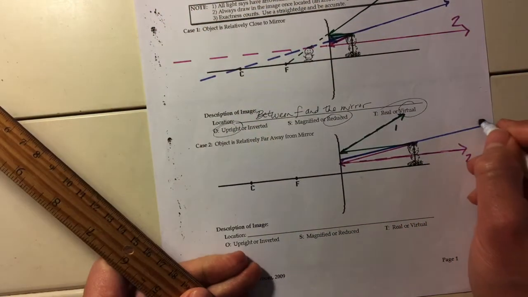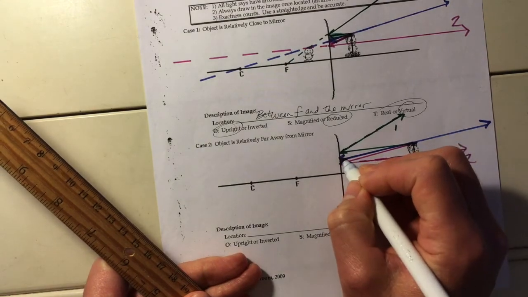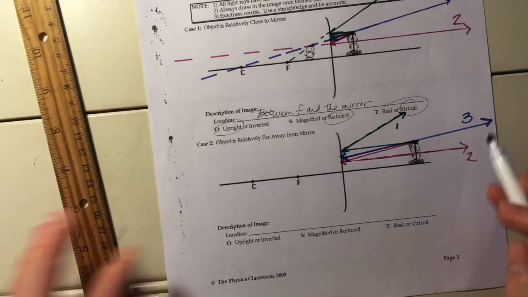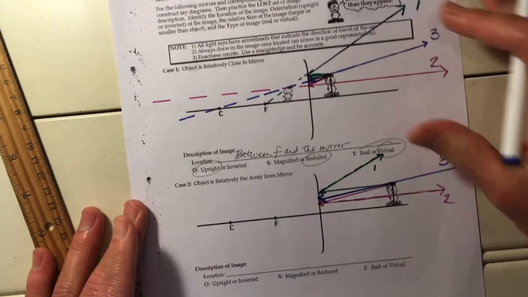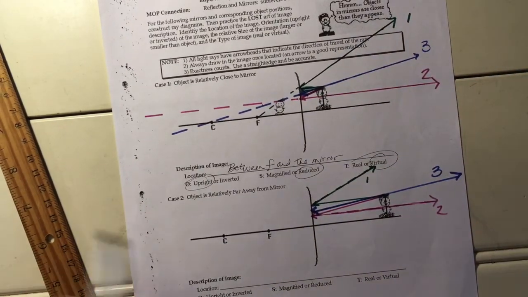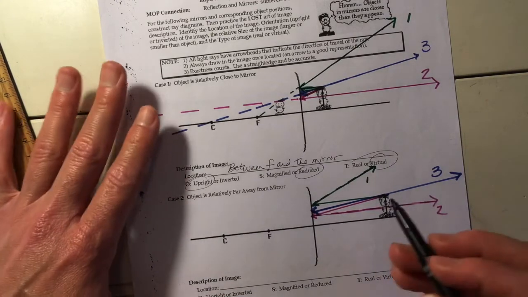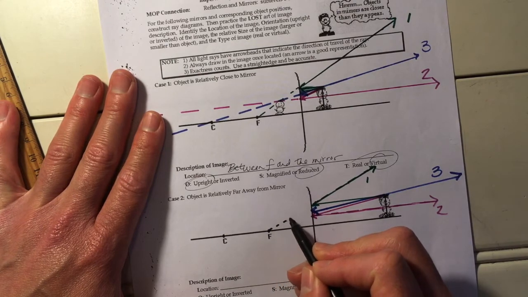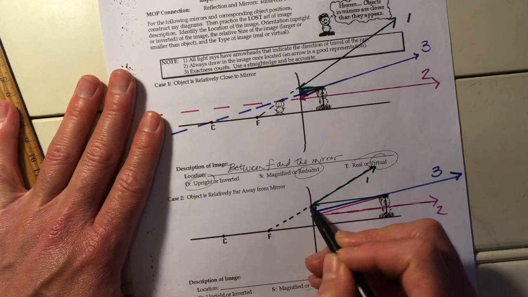Like that. All right, and you can see we're in the same predicament we were up here. So let's go ahead and dotted line those back. I'm going to try it without the help of the straight edge. I think I can do it. My hands are steady enough. All right.